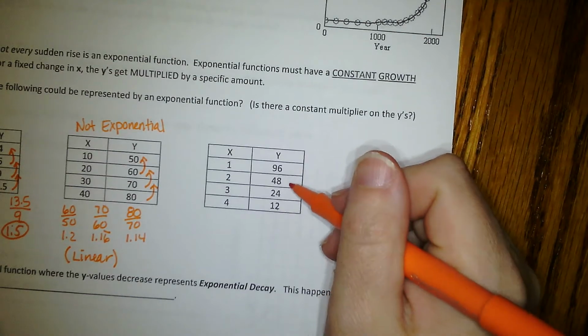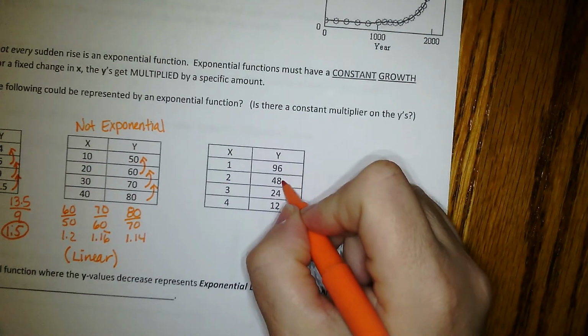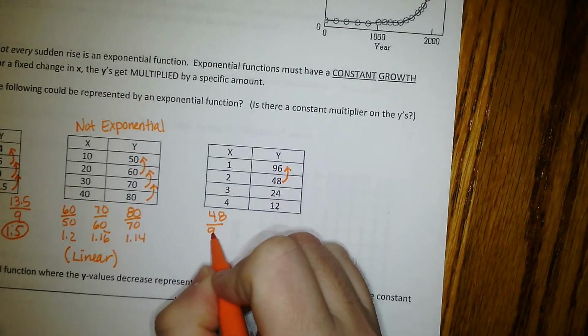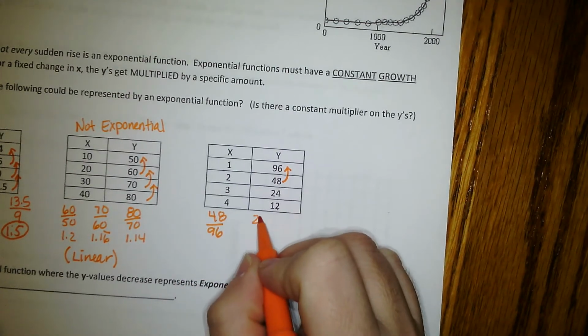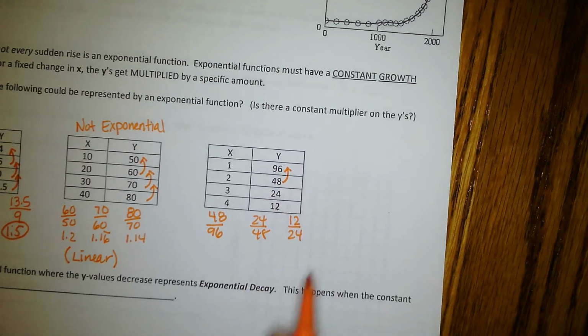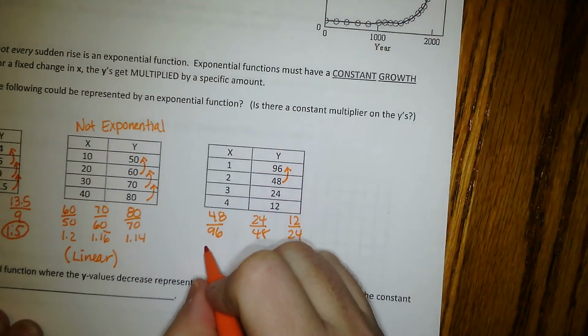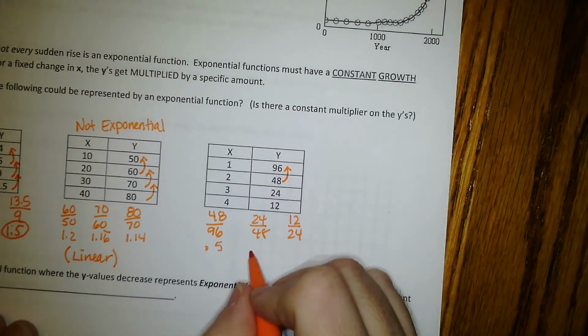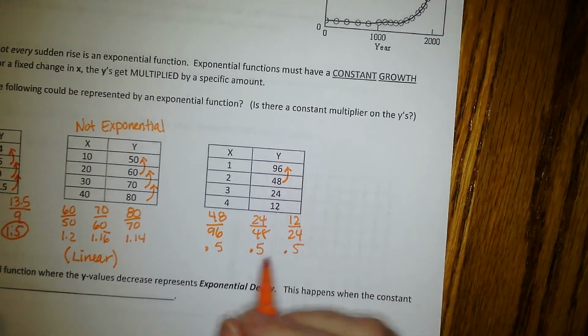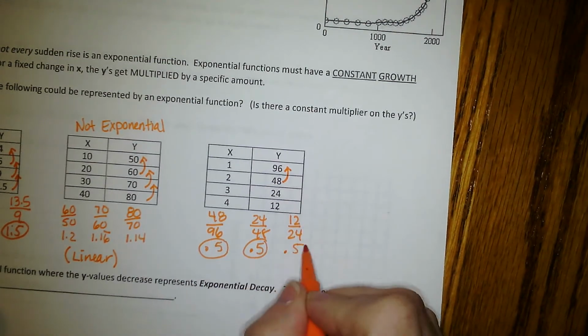Here, we're going to take the next divided by the previous. We would do 48 divided by 96. We would do 24 divided by 48, and we would do 12 divided by 24. So 48 divided by 96 is going to give us 0.5. 24 divided by 48 is 0.5. 12 divided by 24 is 0.5. So this is considered exponential.